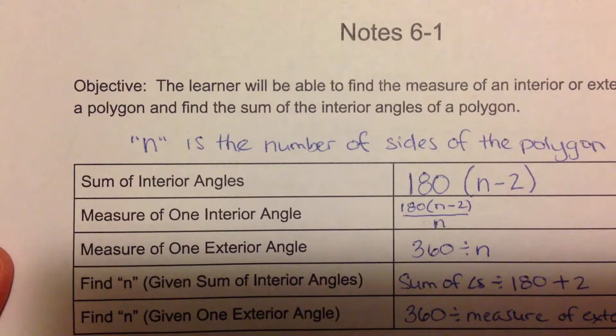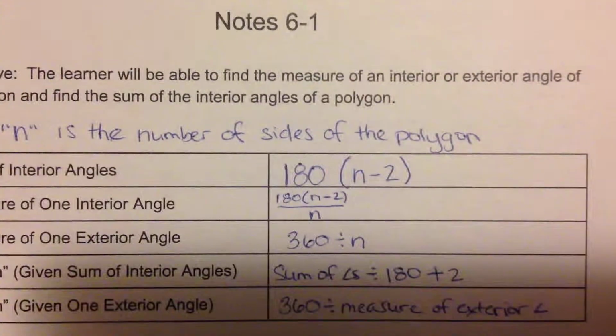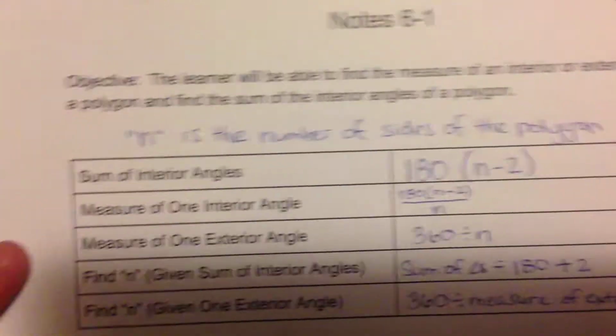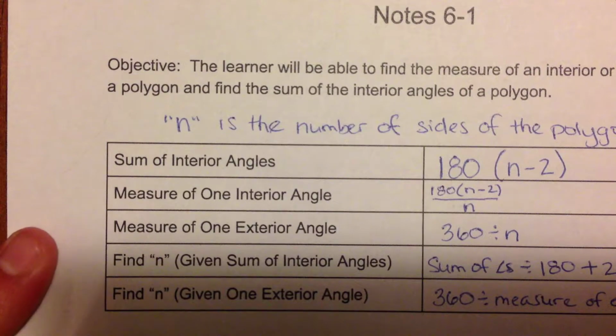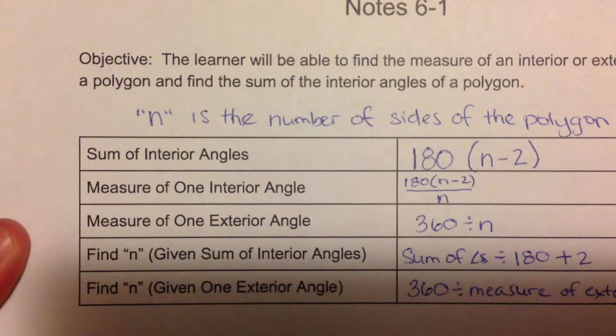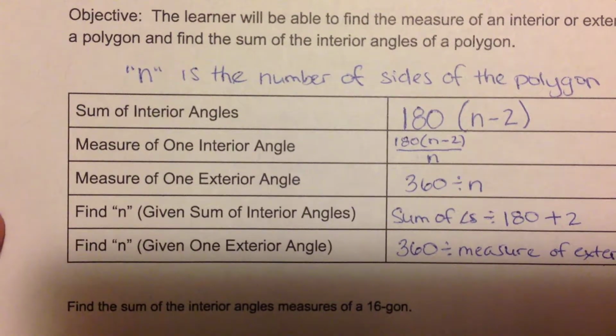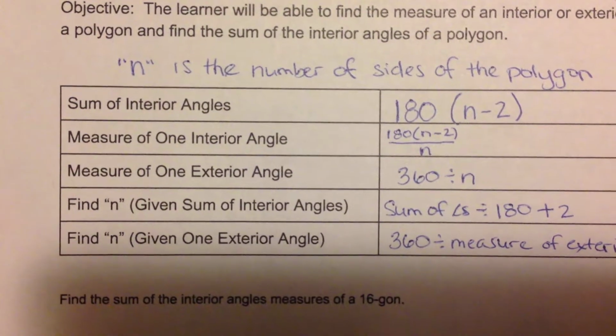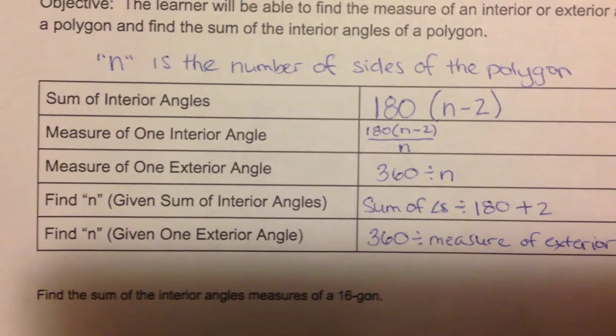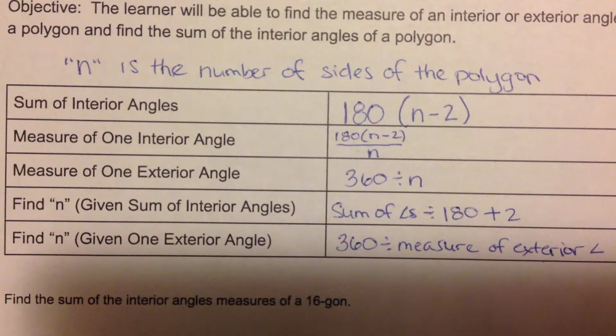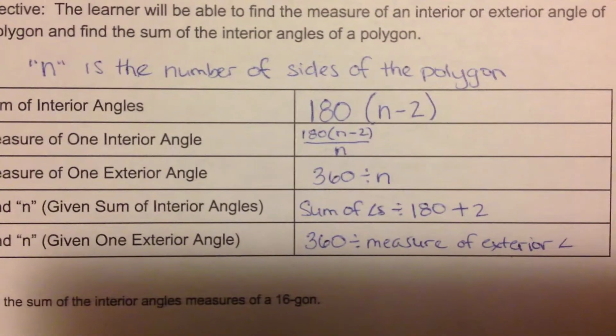Alright, the objective of these notes is for you to be able to find the measure of an interior or exterior angle of a polygon and find the sum of the interior angles of a polygon. So what I've done here, in order to save us some time, I'll pause. You might want to pause this in a moment. For the sake of saving some time, I went ahead and wrote the formulas ahead of time, so that I didn't waste all my time writing them down.